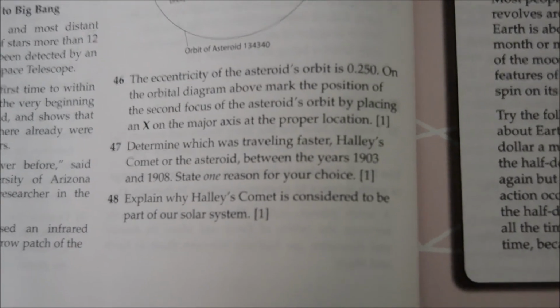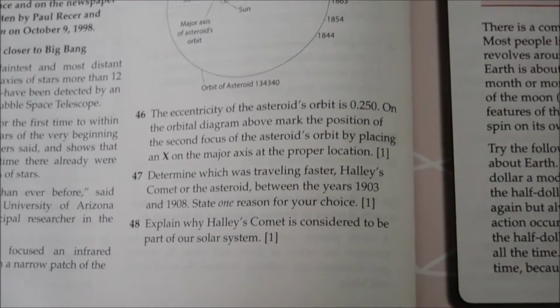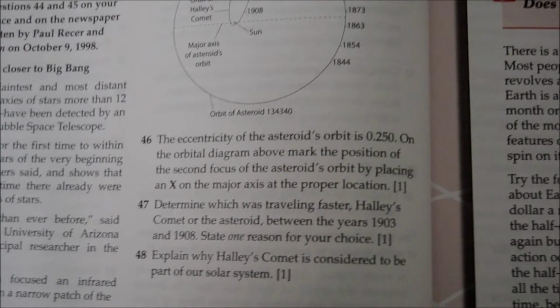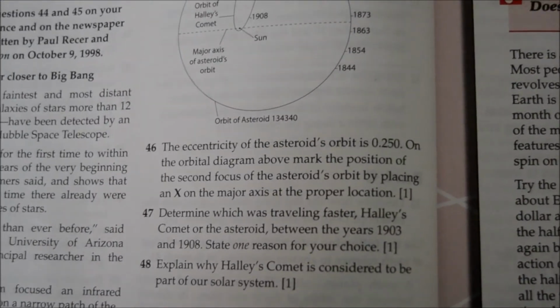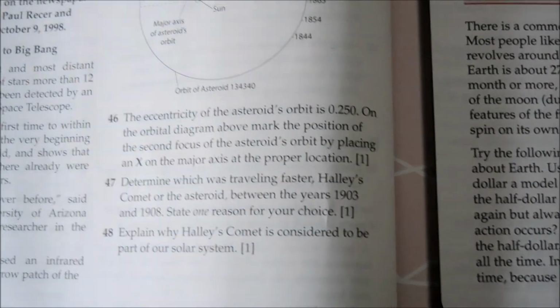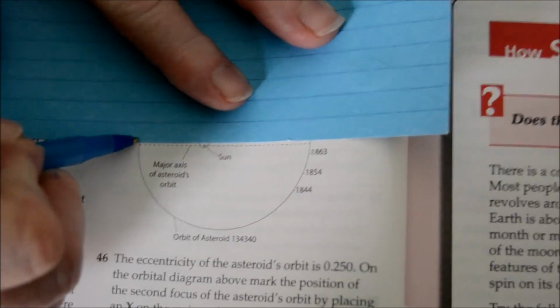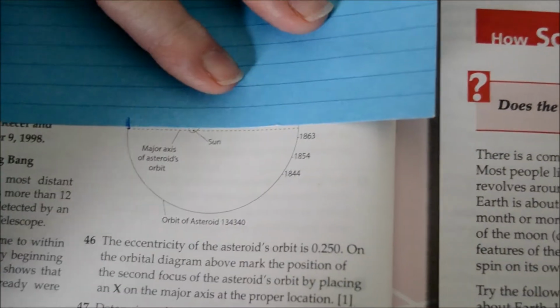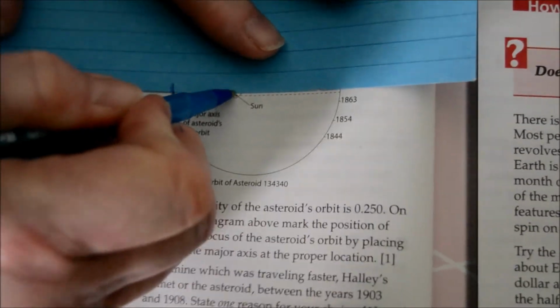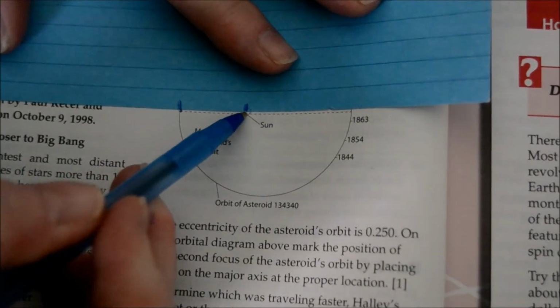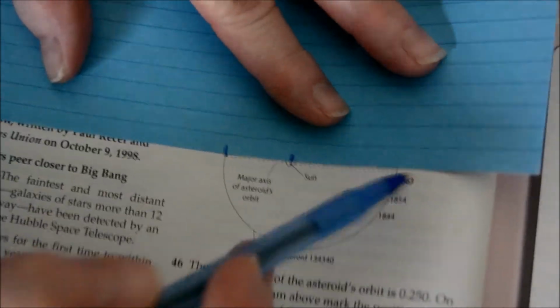The eccentricity of the asteroid's orbit is 0.250. On the orbital diagram, mark the position of the second foci of the asteroid's orbit by placing an X on the major axis at the proper location. All right, so what you actually would need to do is you need a piece of scrap paper. With that one, I'm coming here, and I am going to mark the edge where my major axis begins, and I'm also going to mark where the sun is. So I need to measure how far away from my one foci to my end of my major axis.